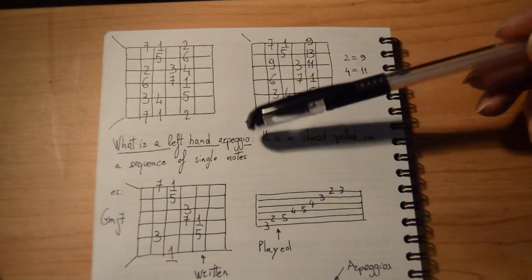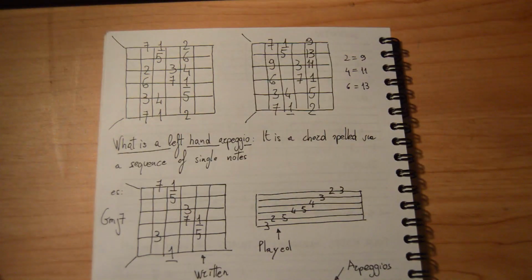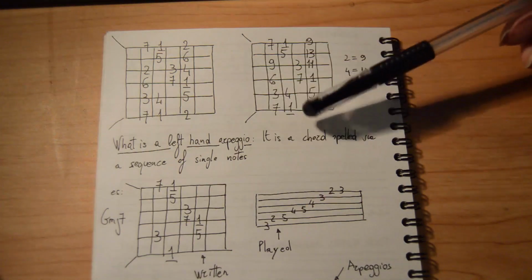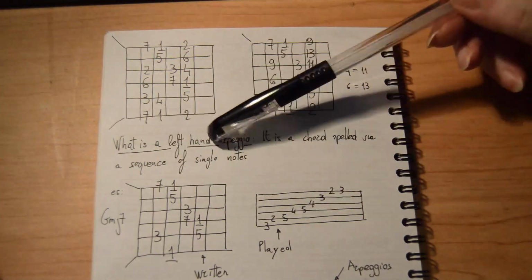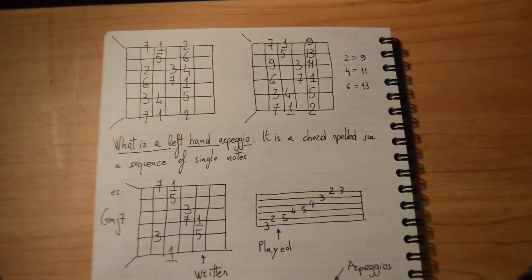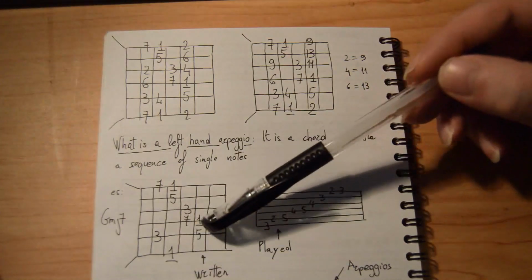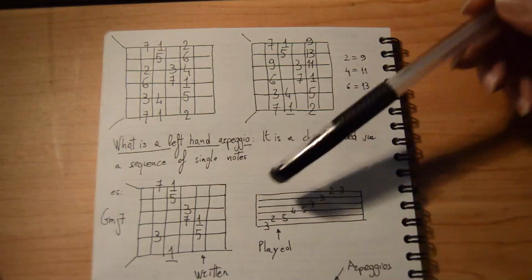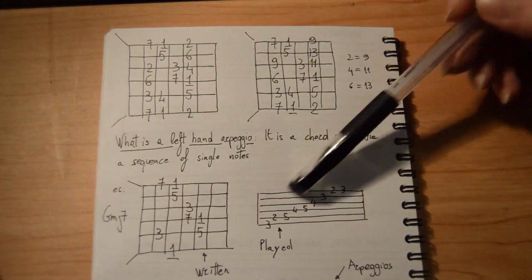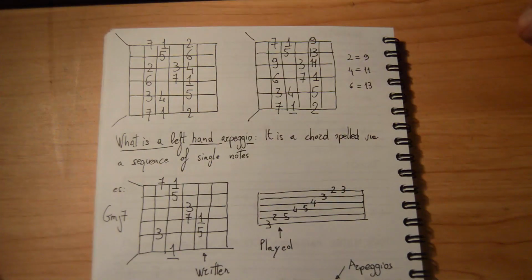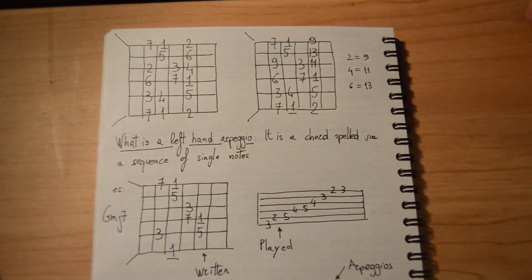Now, what is a left-hand arpeggio? The way I like to define it is it is a chord spelled via a sequence of single notes. What I mean by that is, if we're dealing with a G major chord, a G major 7 arpeggio will look like 1, 3, 5, 7, 1, 3, 5, 7, played as a sequence of single notes. Now, I'm pretty sure there are more technical definitions of a left-hand arpeggio. That is a way that in my head makes it easy.